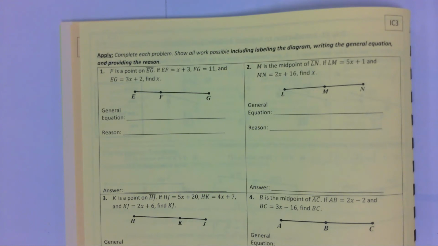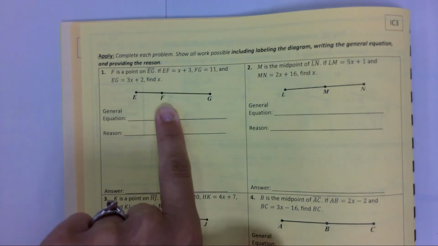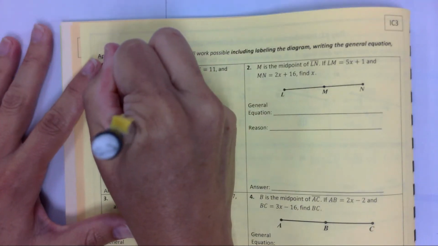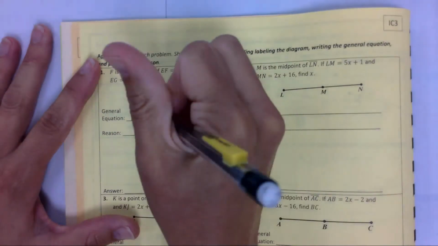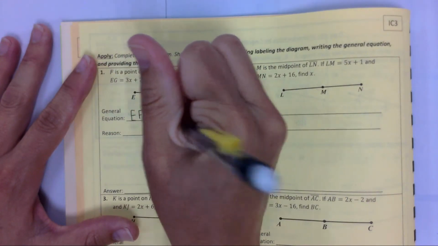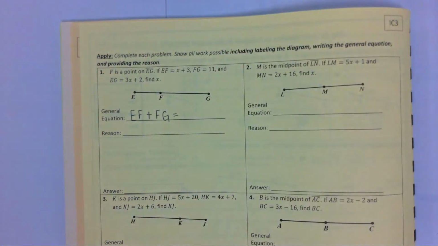Okay, so general equation. Don't even look up here. Don't look up here yet. Don't look up there. Write out the general equation first. So general equation being the left side plus the right side equals the whole thing. So the left side, what letters are the left side? That's E to F, right? So I'm going to write that out. EF plus, now let's go to the right side, F to G equals the whole thing. The whole thing is EG.